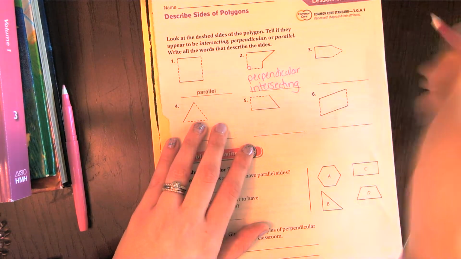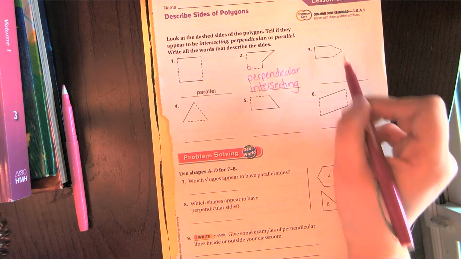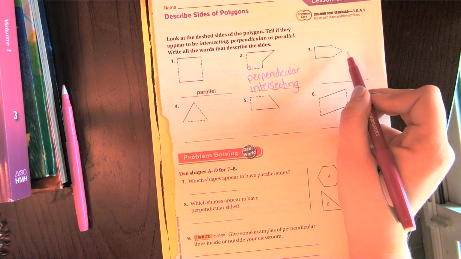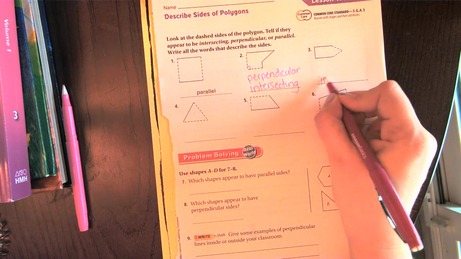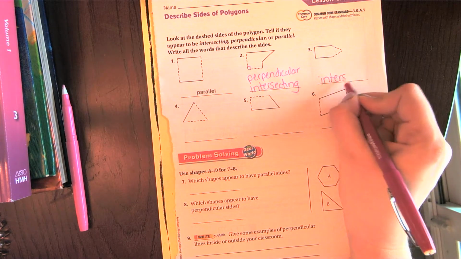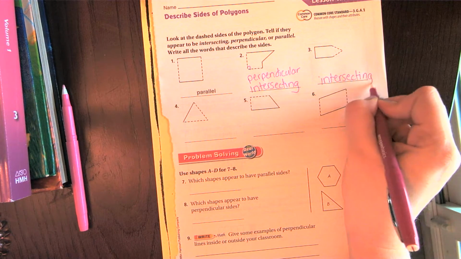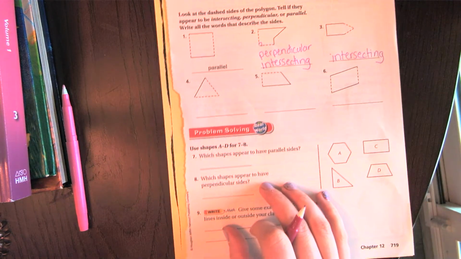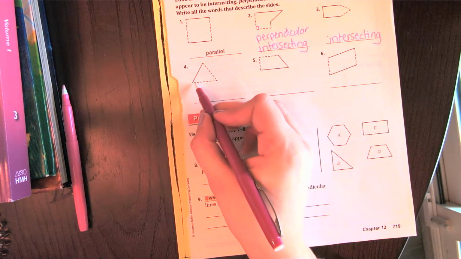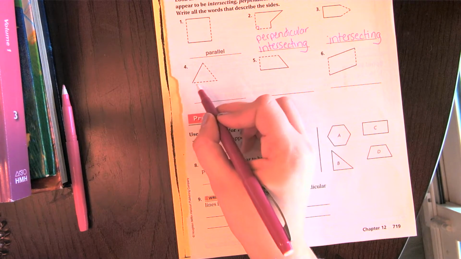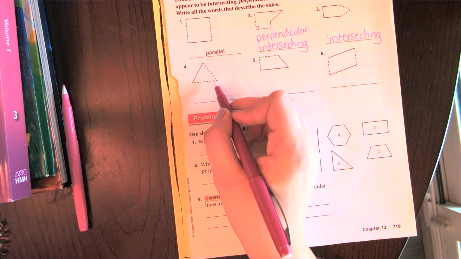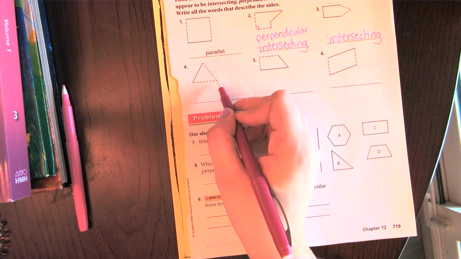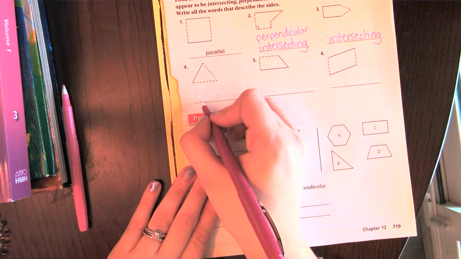Here are my dotted lines. Look at that. Does that form a right angle? That's a less than a right angle. So that is not a right angle, which means it's only intersecting. Same thing with number 4. They touch, so it's not parallel, but is this a right angle? That's a less than right angle, so they are intersecting.